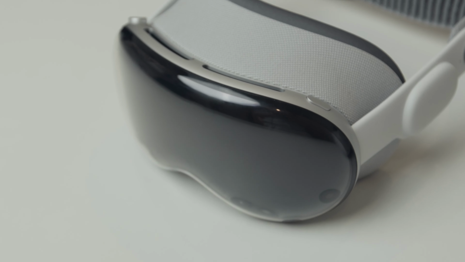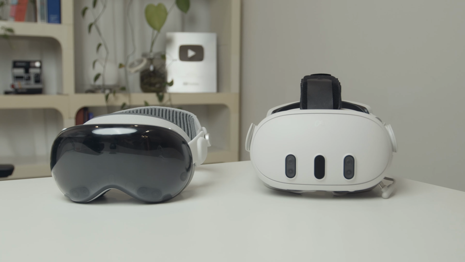In this video, we'll talk about using Meta Quest 3 and Apple Vision Pro for work and productivity purposes.